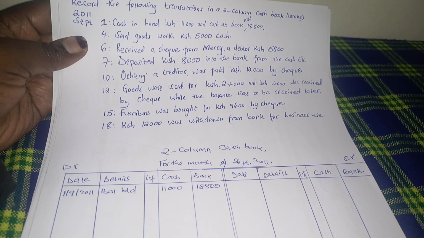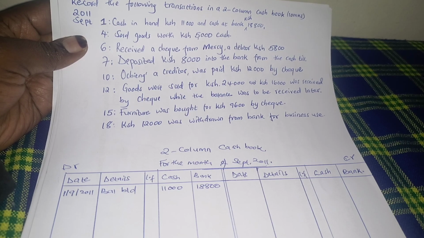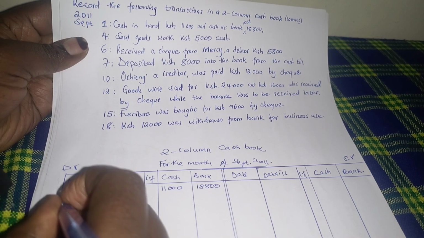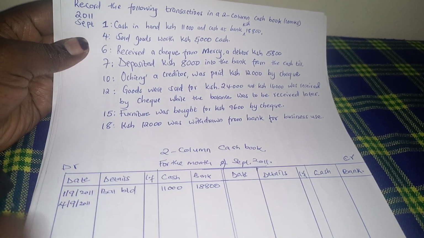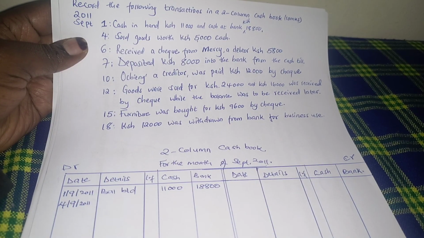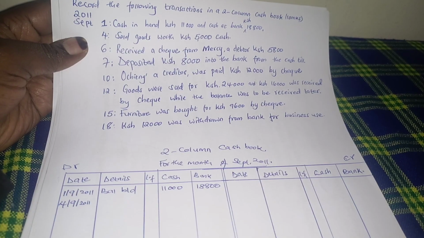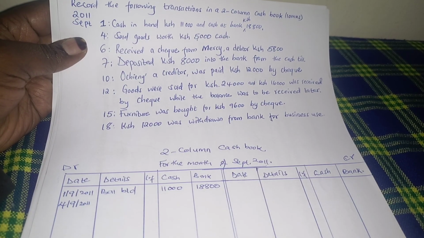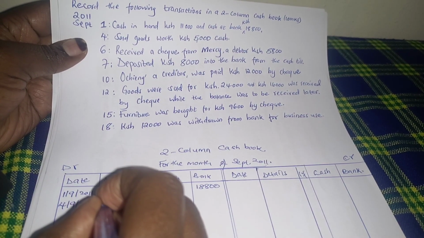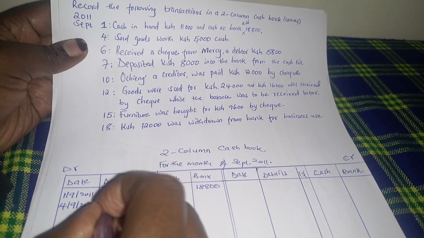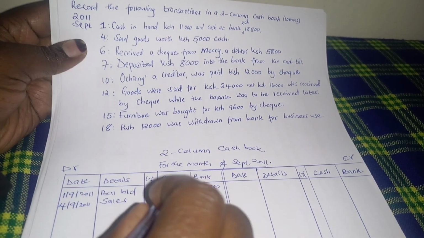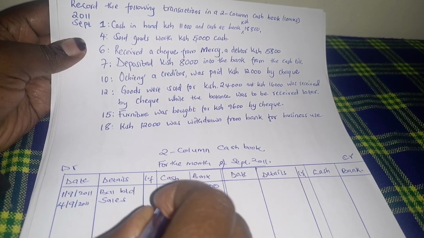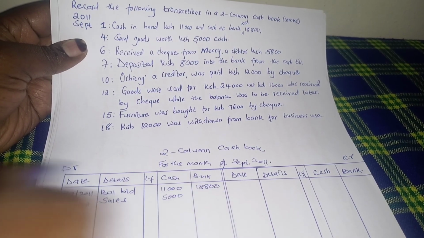So we record the receipts on the debit side, date 4 September 2011. This money we are receiving with respect to sale of goods. Therefore, our details, we are going to say sales, which amounted to 5,000 cash.